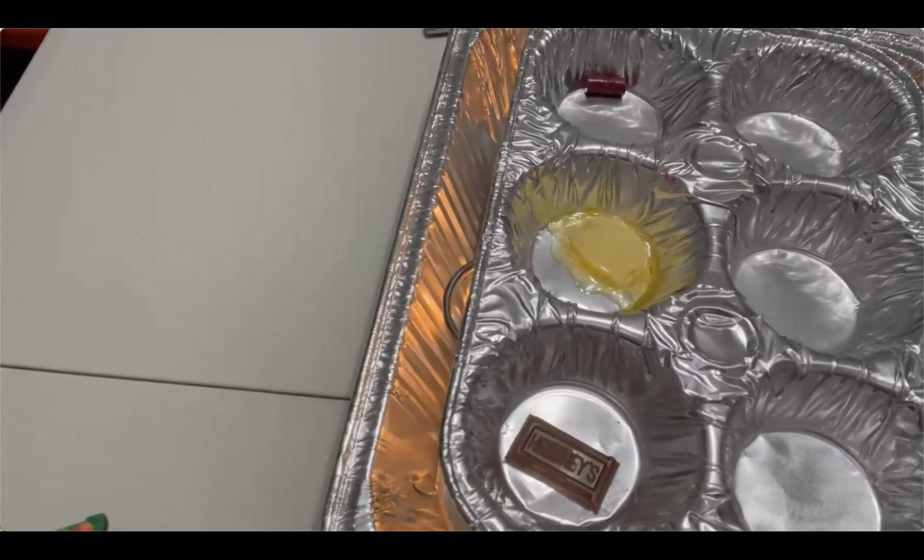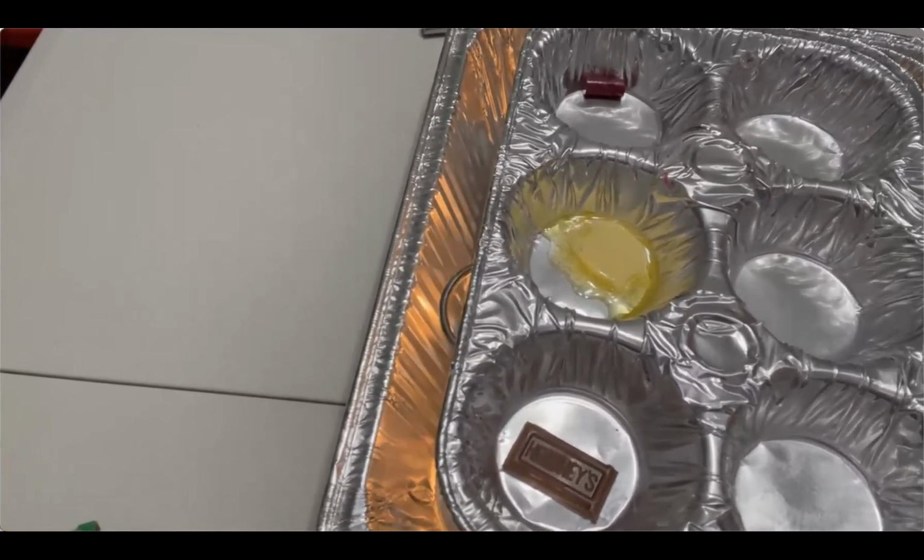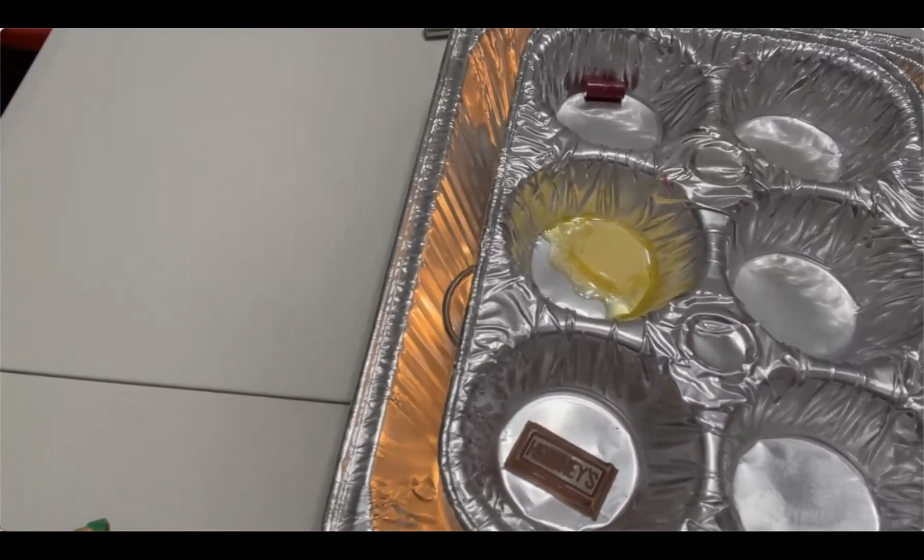¿Pueden ver lo que está pasando a la mantequilla? Se está derritiendo, ¿verdad? It's melting, isn't it? The butter's melting.